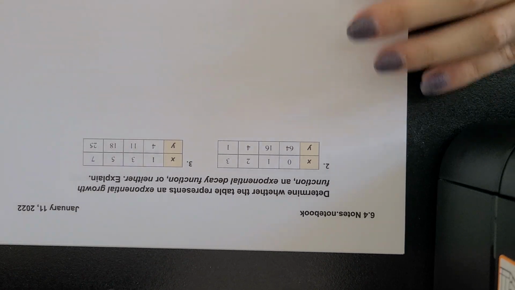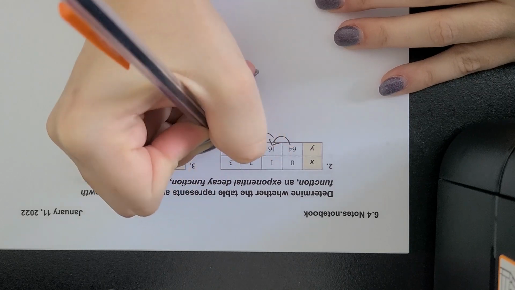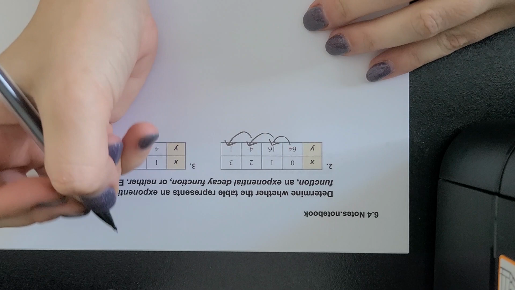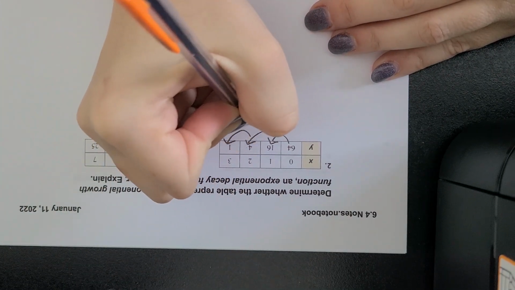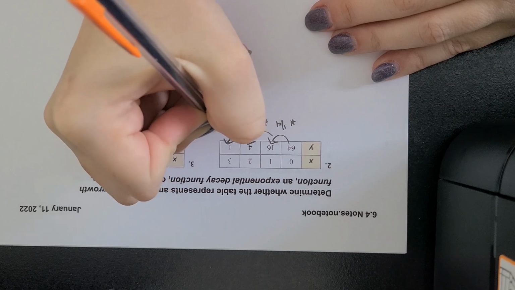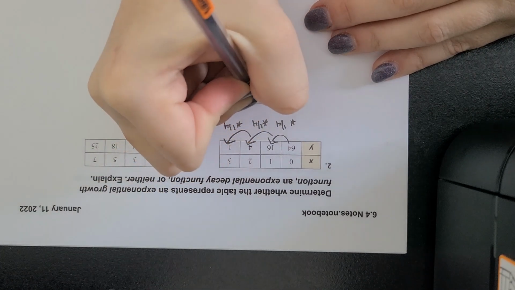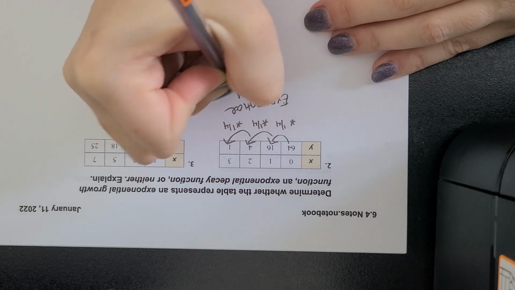Okay, so for number 2, what's going on here? 64 to 16, 16 to 4, 4 to 1. I am multiplying by 1/4. So this is going to be exponential decay.